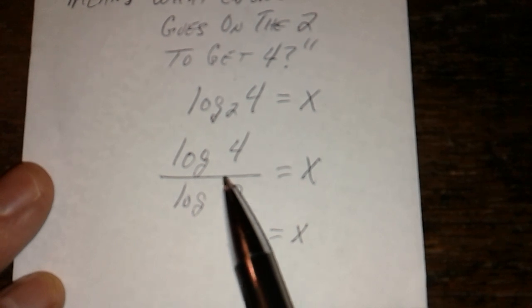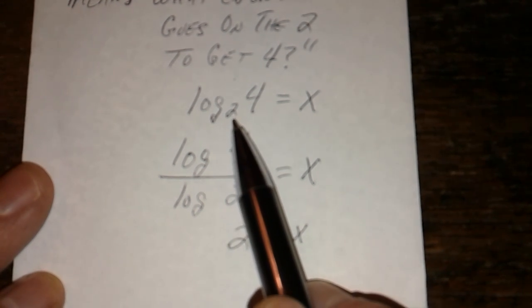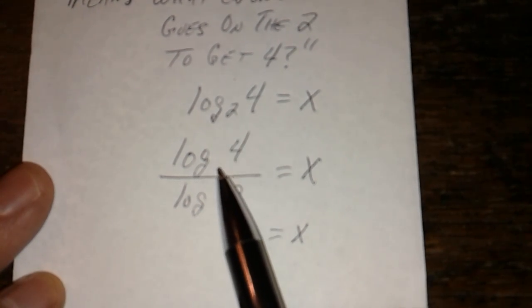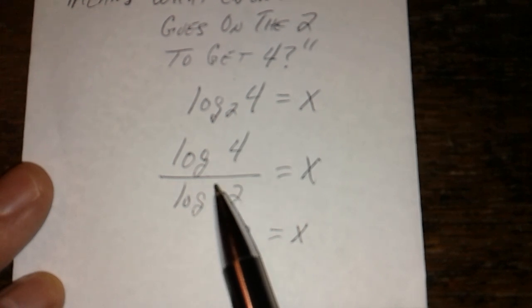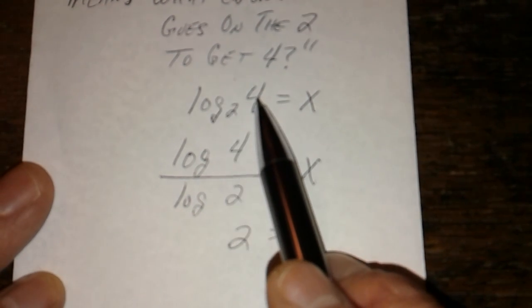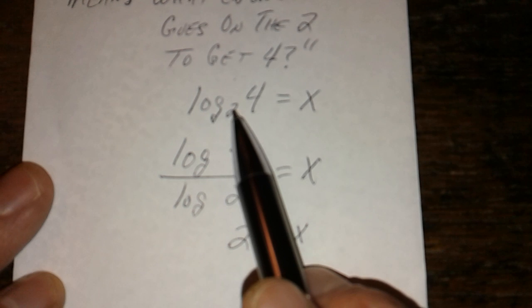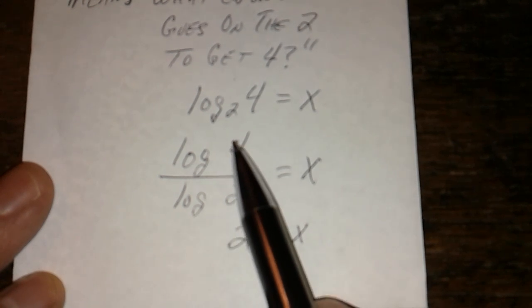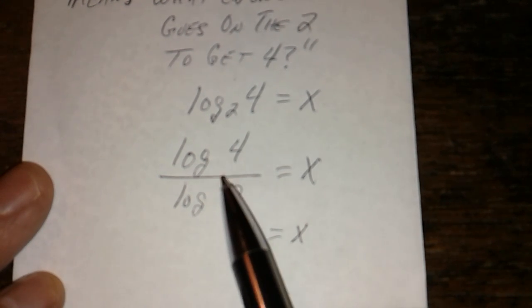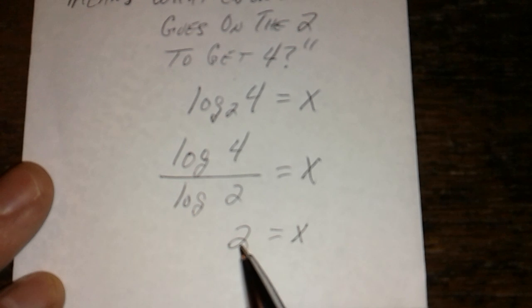You just do change of base because most calculators don't speak base 2. So we change the base to base 10. Both of these are base 10. So log of the big number, base 10. Log of the little number, base 10. And now anybody's calculator will do this. Log 4 divided by log 2 is 2.